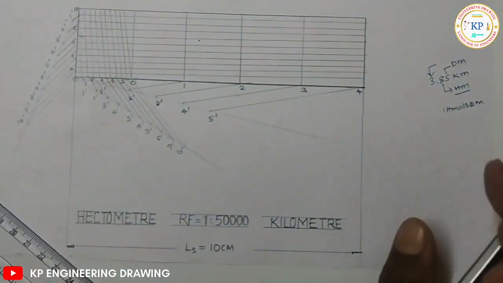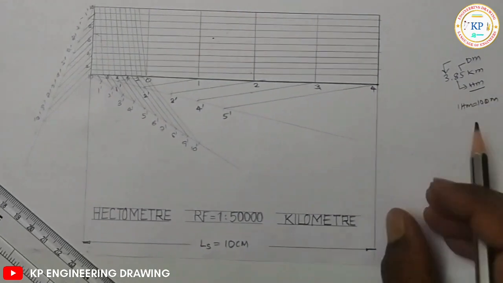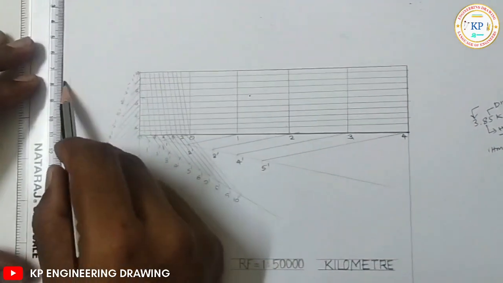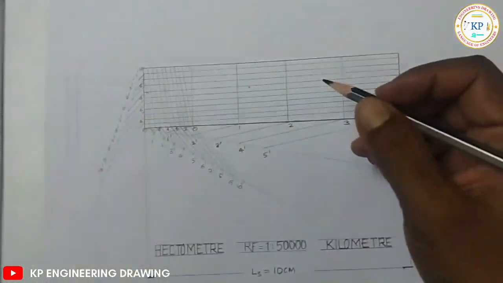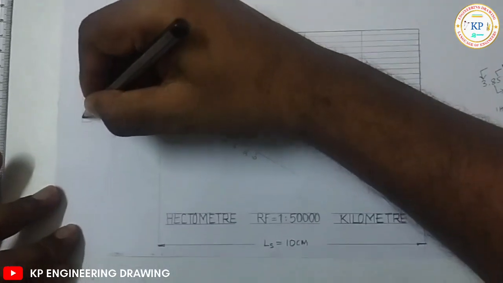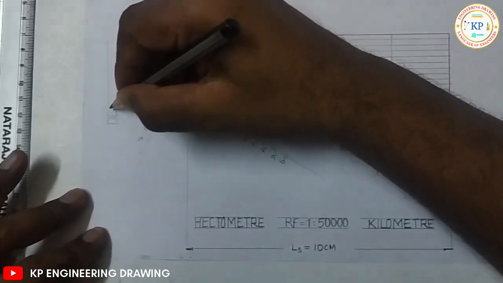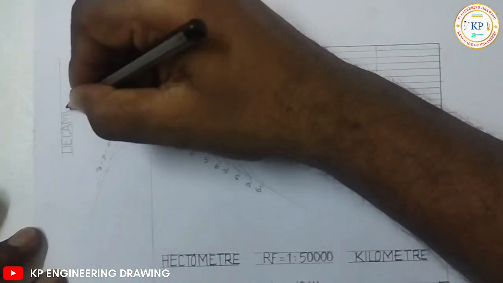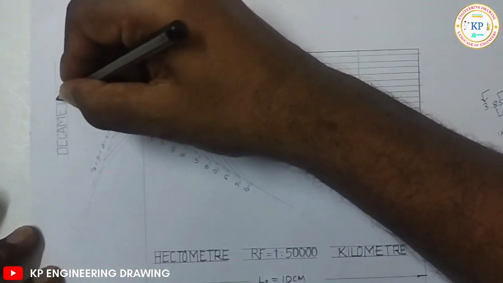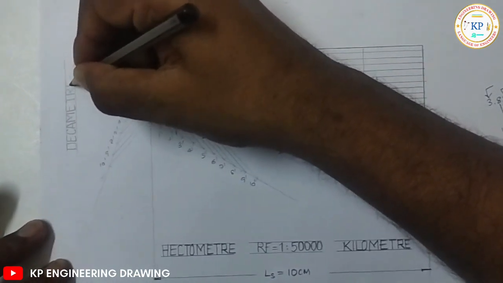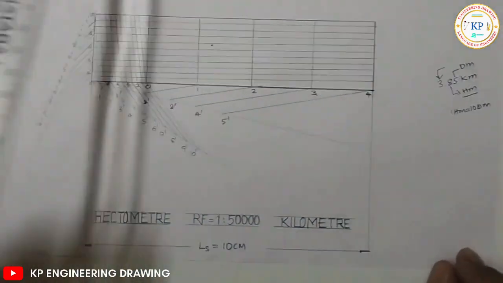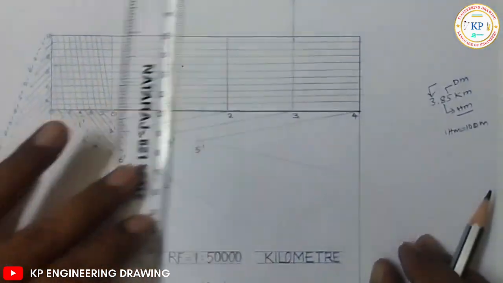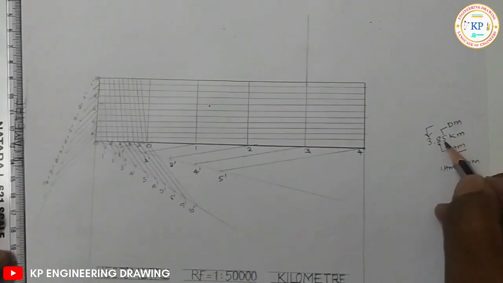Now we need to mark 3.85 kilometers and here it is, its further subscale, that is decameters. Now you mark a distance of 3 kilometers, 8 hectometers, 5 decameters.